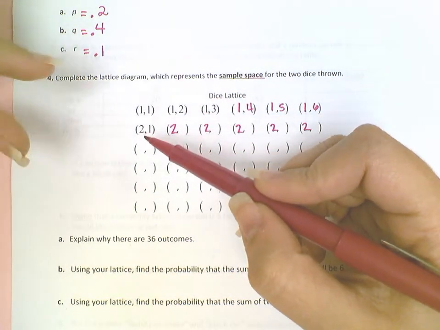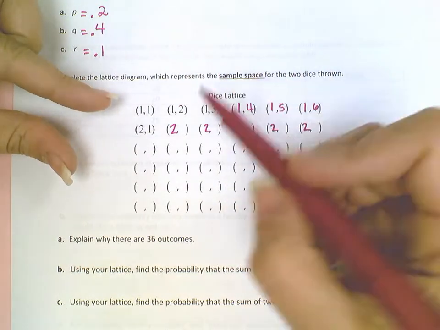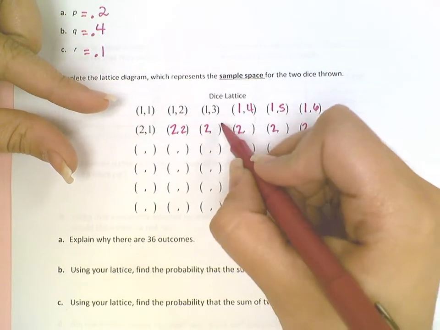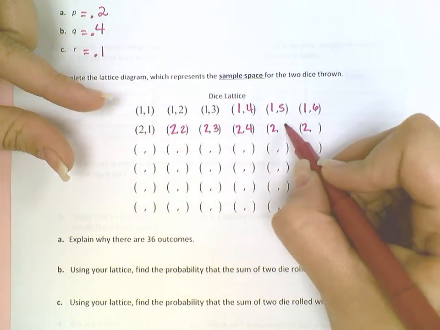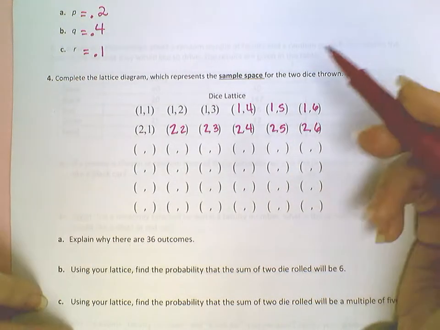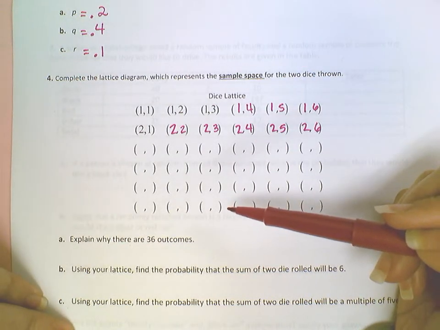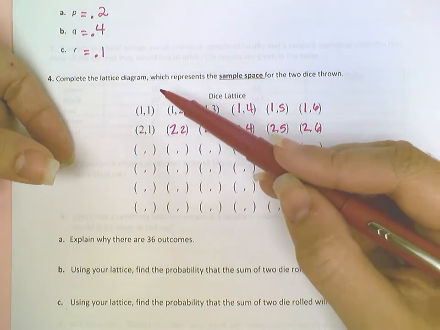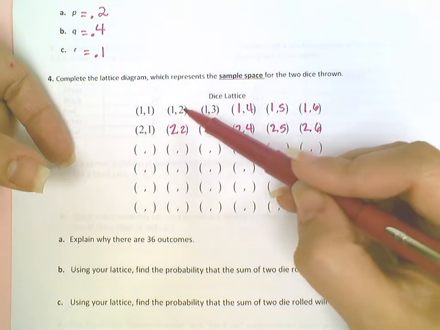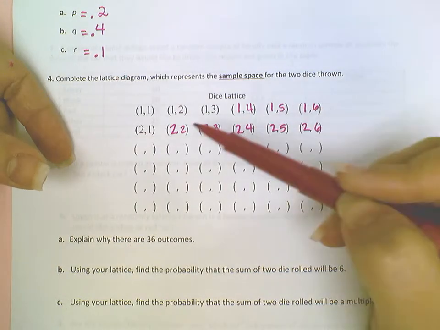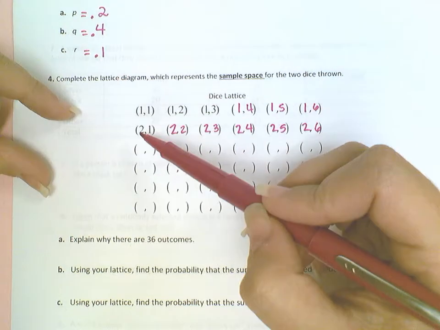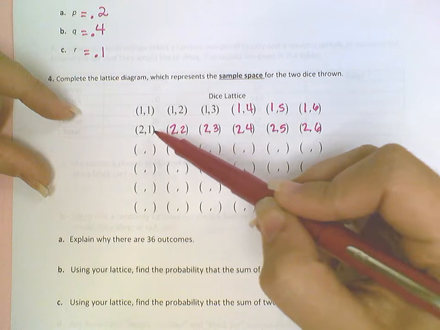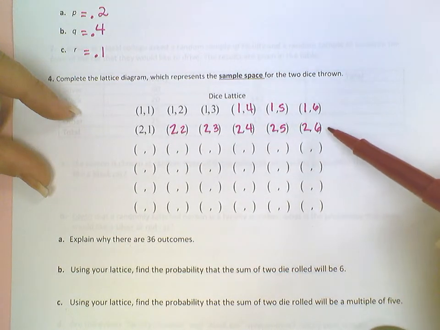And then if we kept that on a 2 and rolled the other one, we could get a 1, a 2, a 3, a 4, a 5, or a 6. We're going to complete the whole lattice for that. So if that first die, again, we started by saying if he was on a 1, then the possibilities for the second die were 1, 2, 3, 4, 5, and 6. If it were landing on a 2 first, then the other possibilities would be 1, 2, 3, 4, 5, 6.